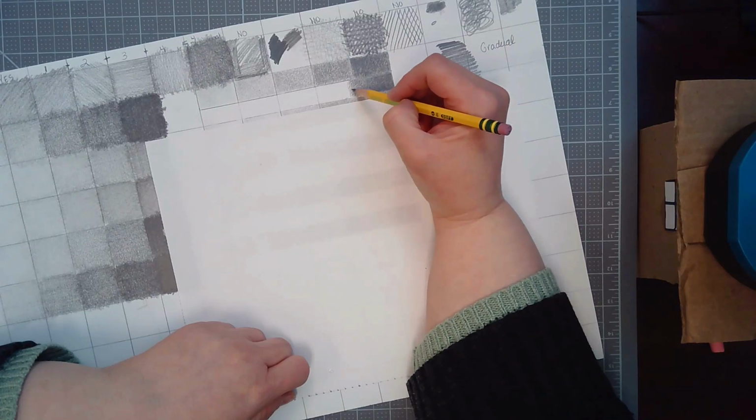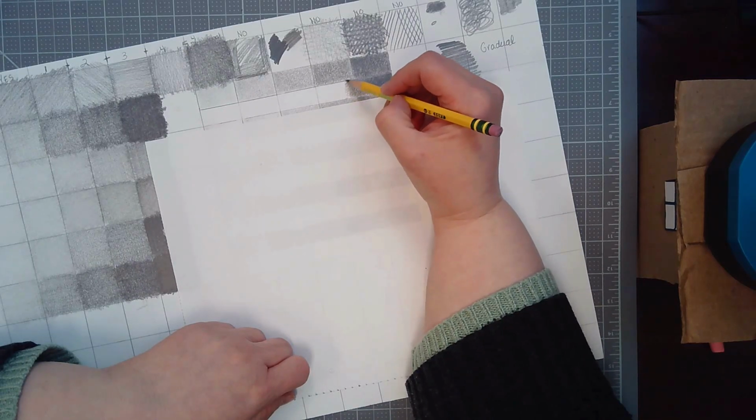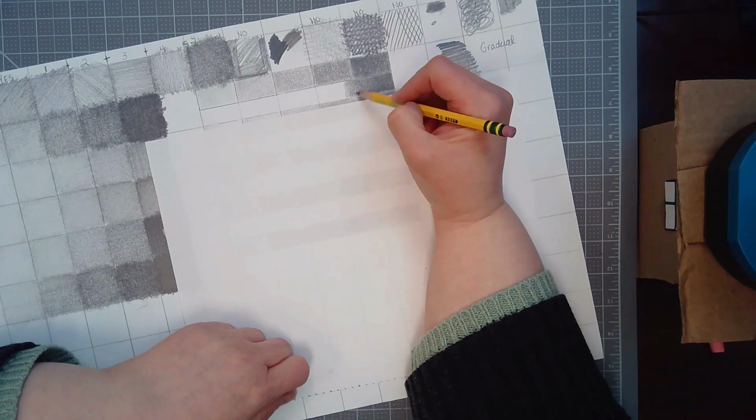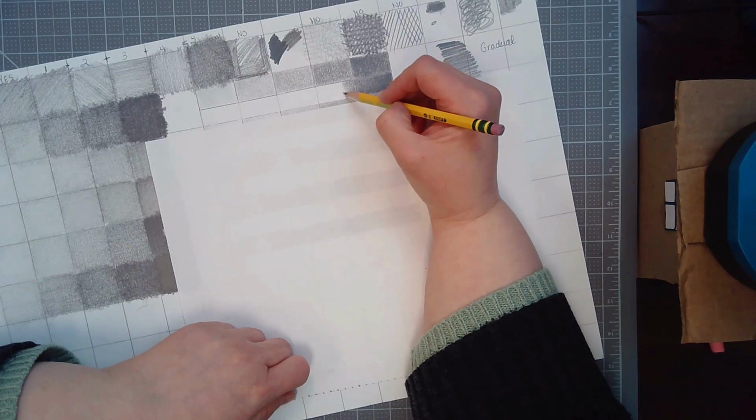So let me get some more value applied here, and I'll see if there's an area I end up with in which I need to go back and make corrections, and I'll show you how to do that.